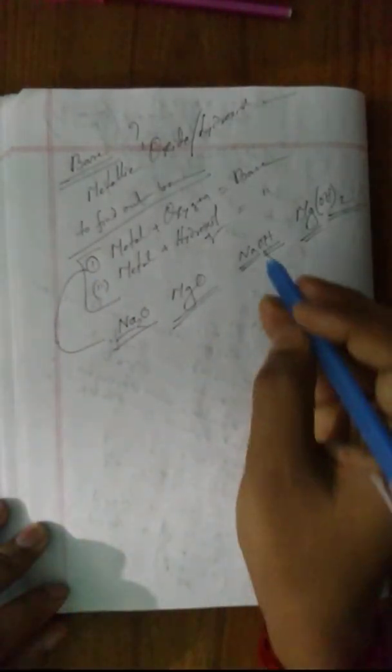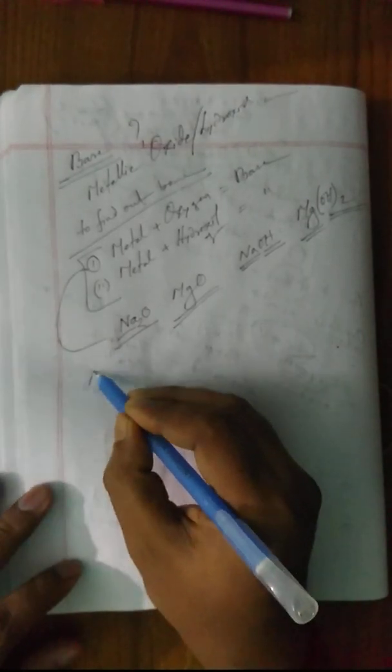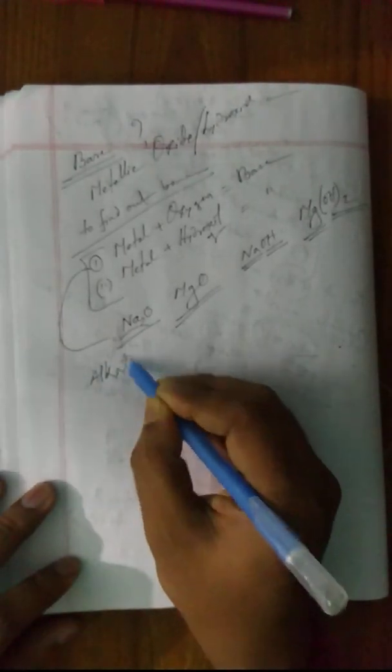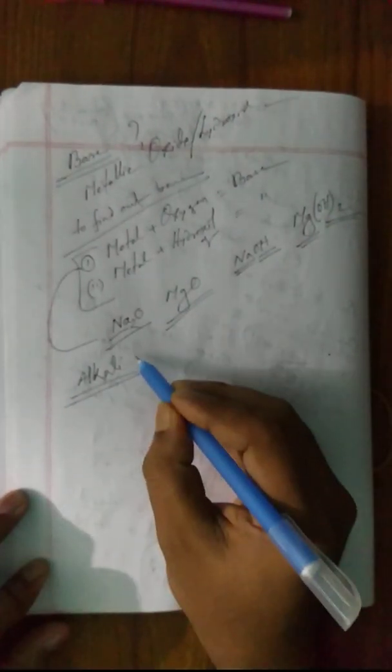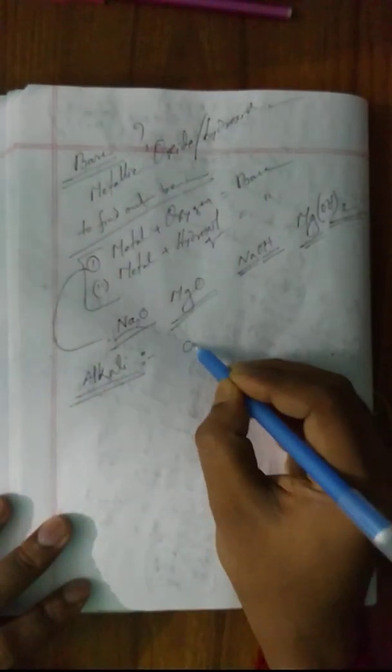Now alkali. What is alkali? The base that dissolves in water and produces hydroxyl ion.